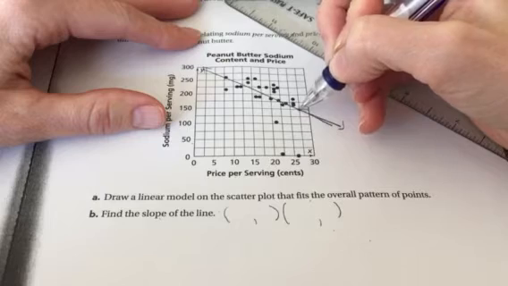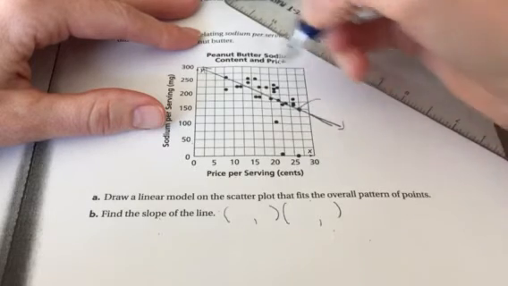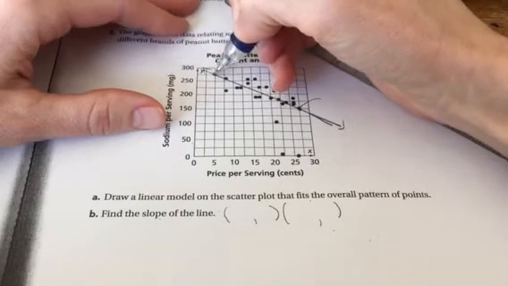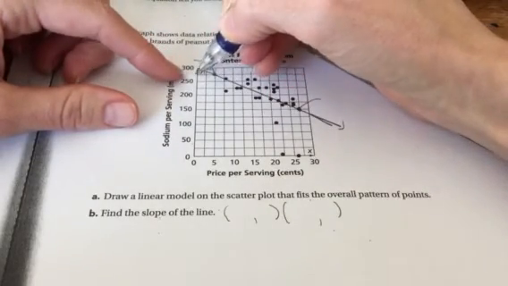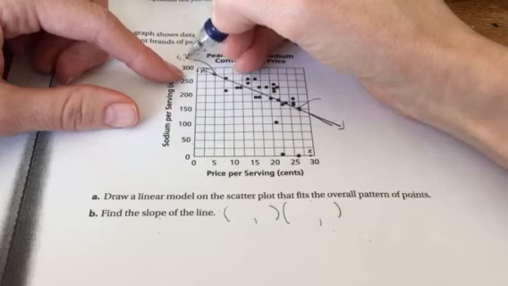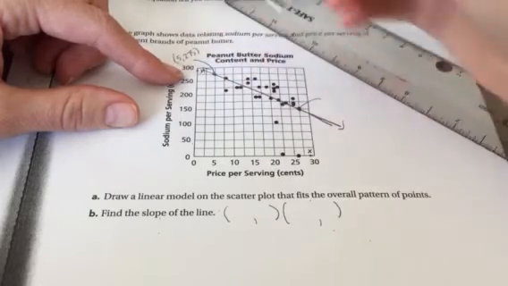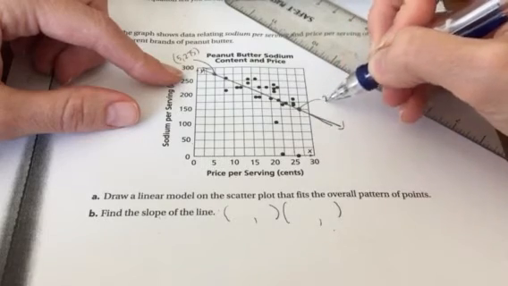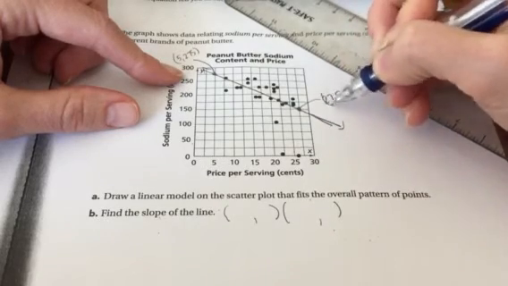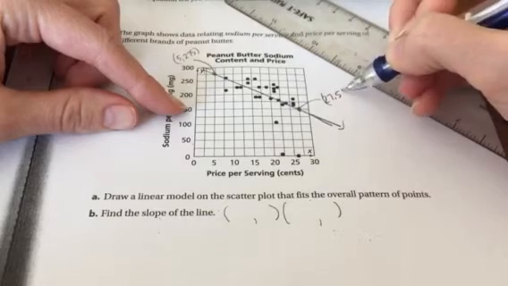I used this point, and I used this point. And so this one is 5, 275. And this one was 27.5, 150.